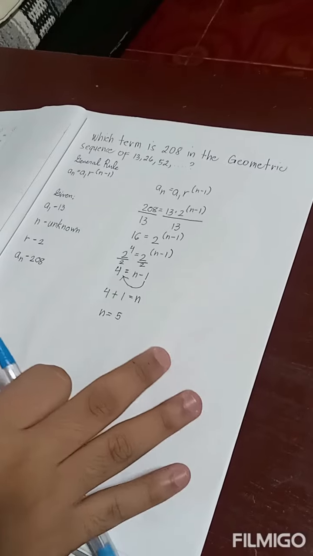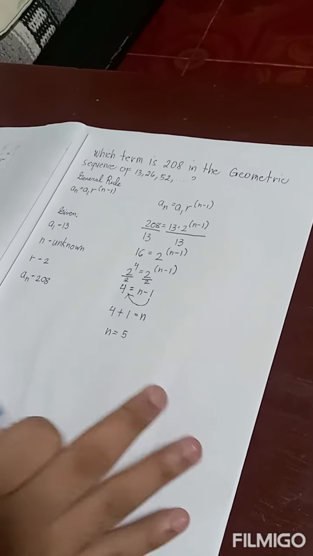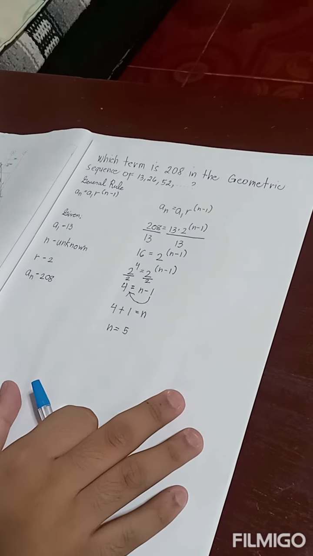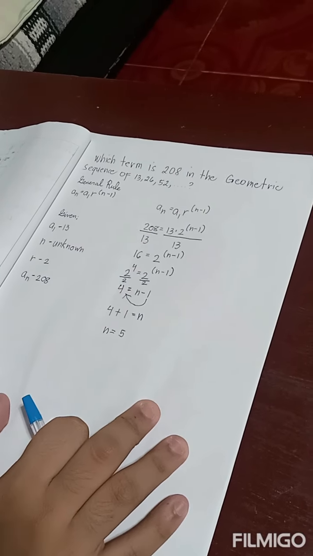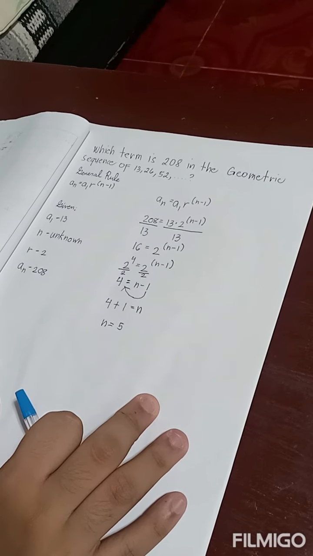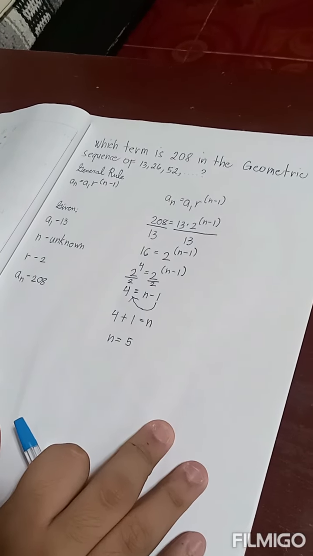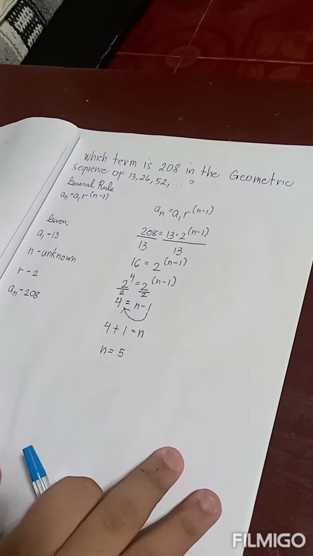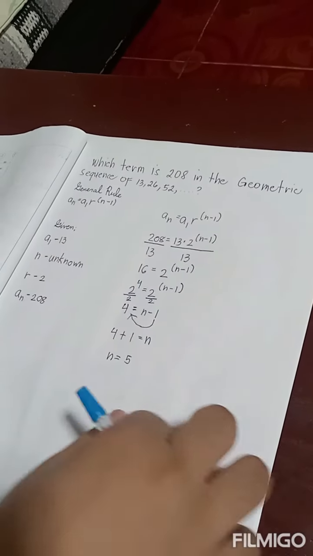As you can see, I already solved it so that we do not take long in the video. The use of the general term or general rule is for us to determine the missing terms in the sequence. Back to the problem solving.